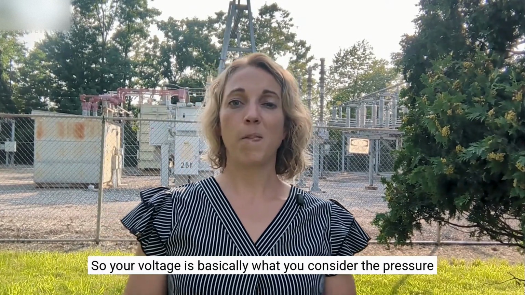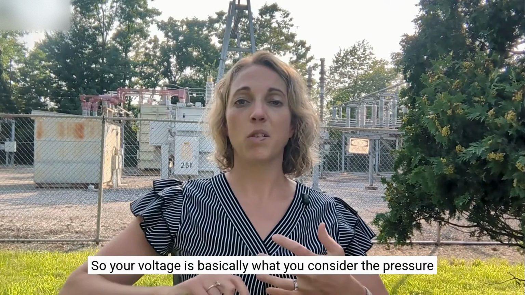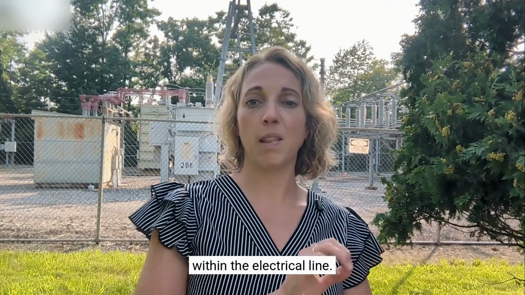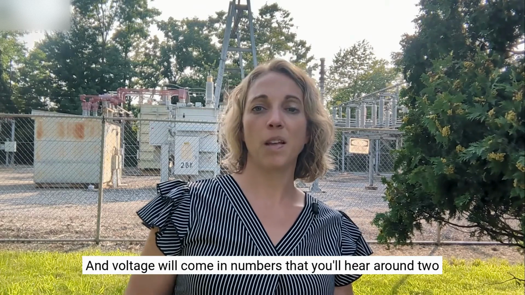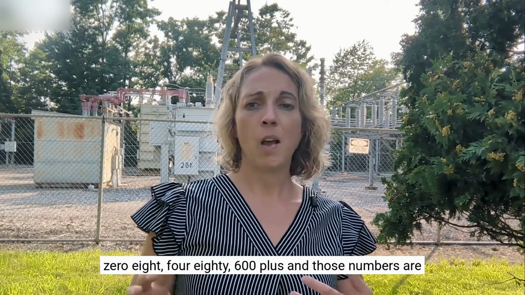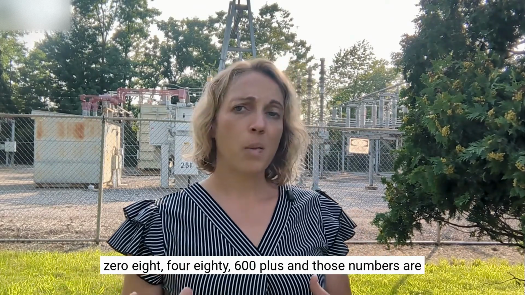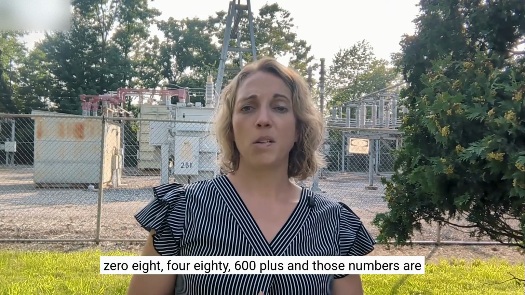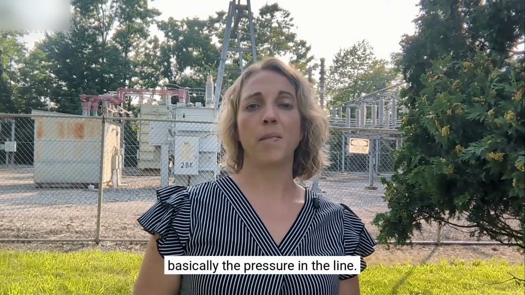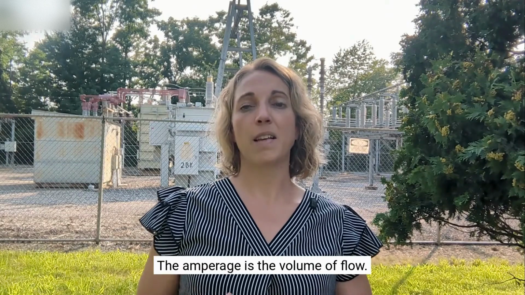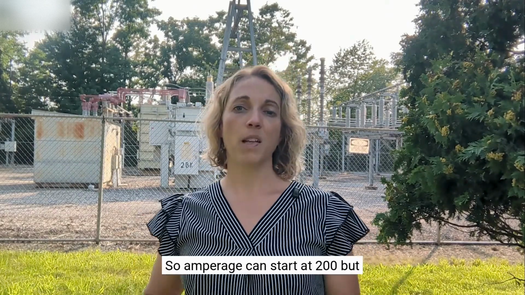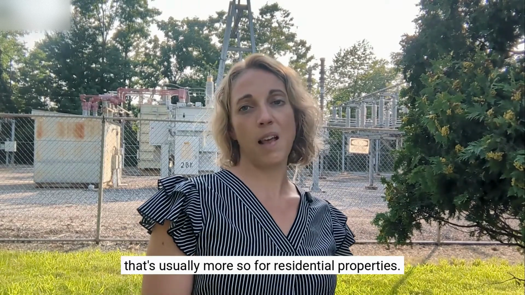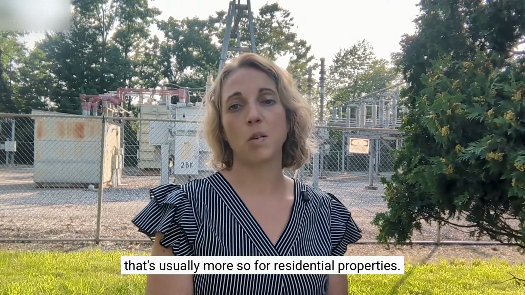So your voltage is basically what you'd consider the pressure within the electrical line. And voltage will come in numbers that you'll hear around 208, 480, 600 plus, and those numbers are basically the pressure in the line. The amperage is the volume of flow. So amperage can start at 200, but that's usually more so for residential properties.